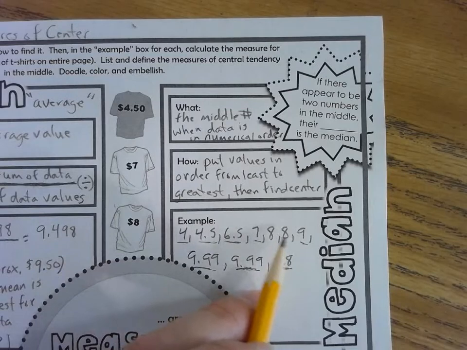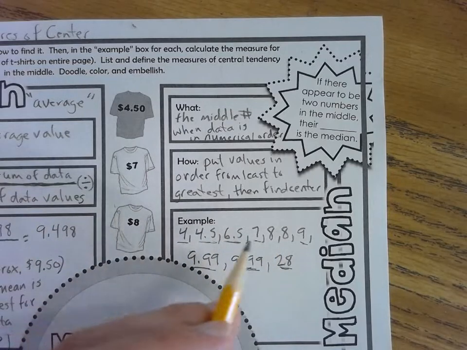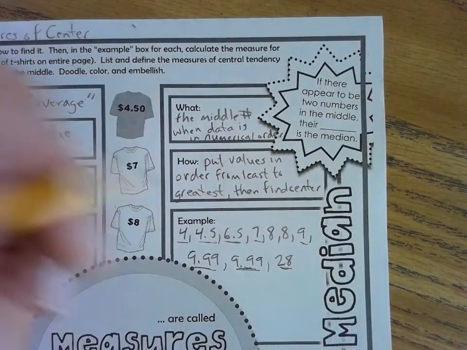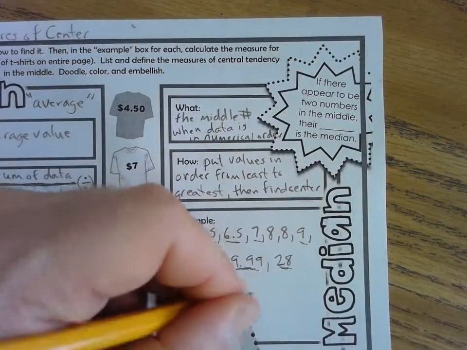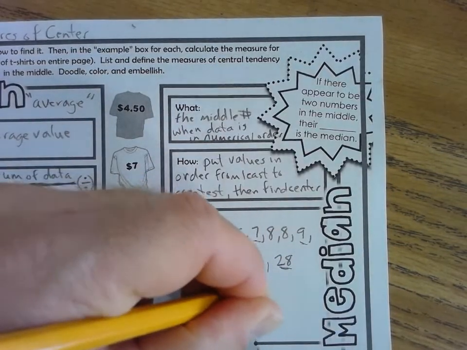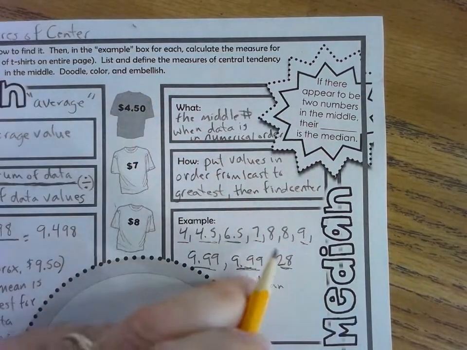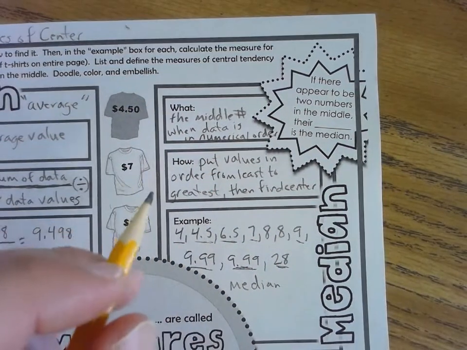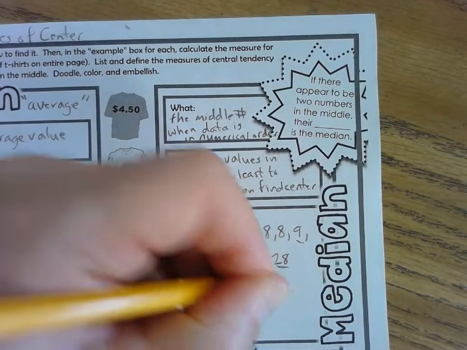So I have to add up 8 and 8, that's 16, and then I divide it by 2. So my median is going to be 8 here. Sometimes you'll have 2 numbers in the middle left. You have to add those and divide by 2 to get the median.